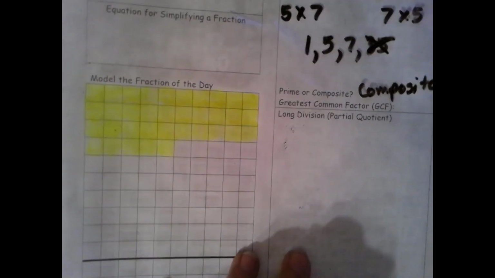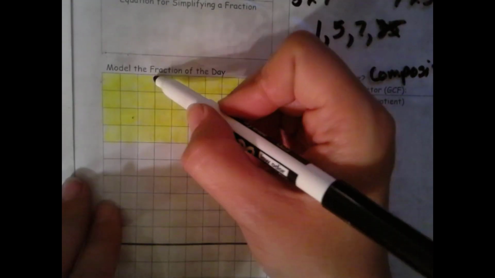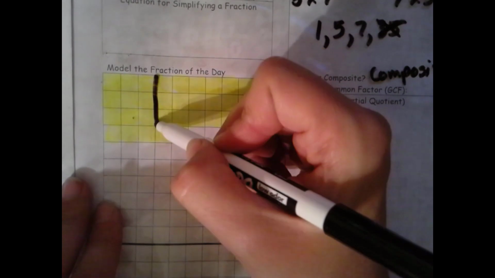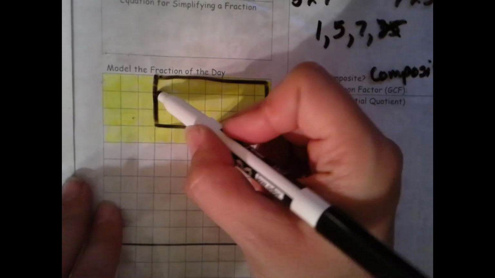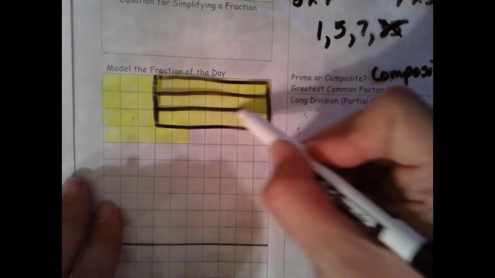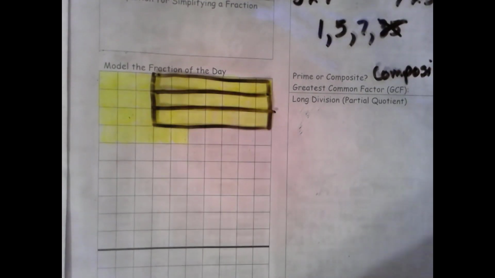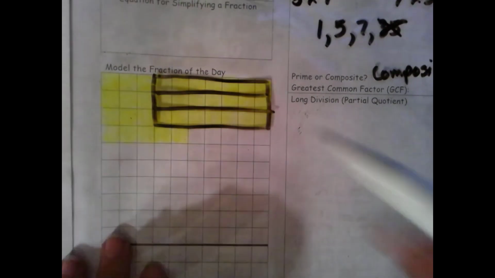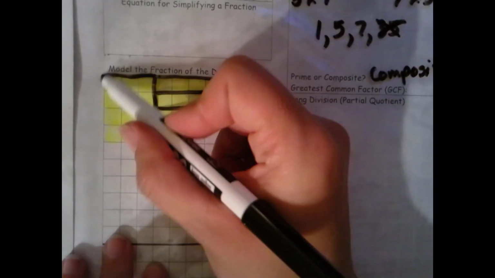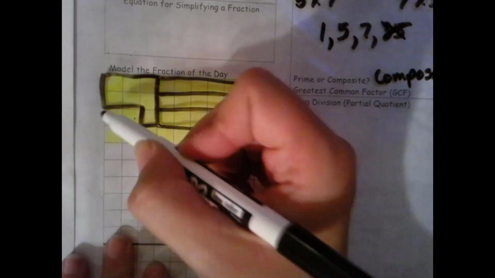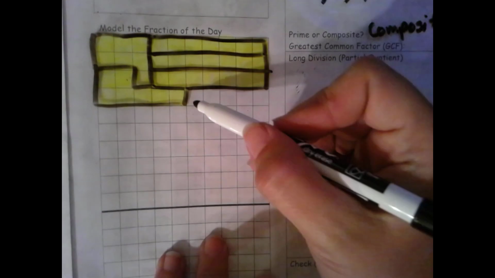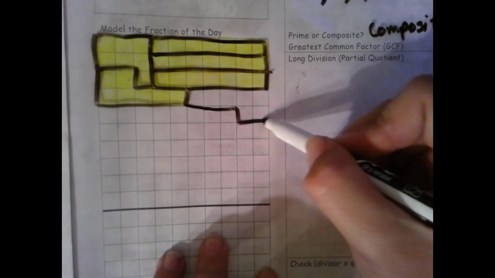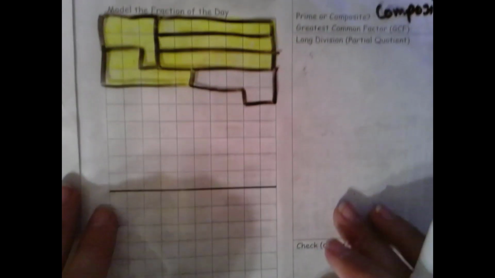Okay, so let's try 7. So we're making groups of 7. You want to keep your shaded separate from your unshaded, and it doesn't matter what your groups look like as long as there's 7 in each group.